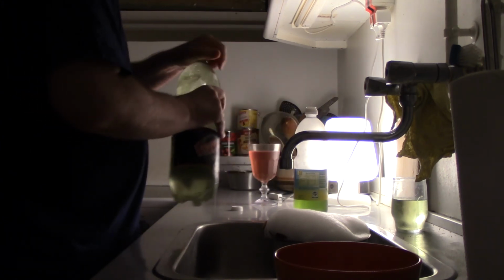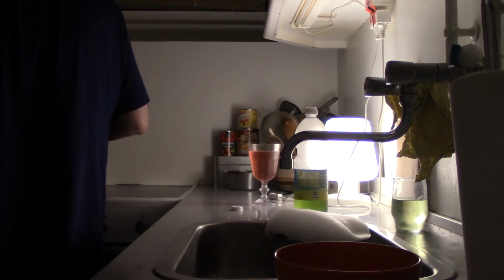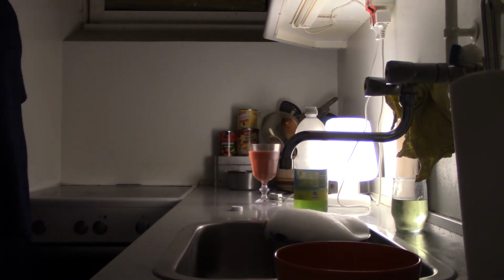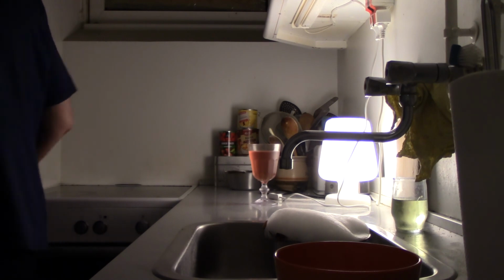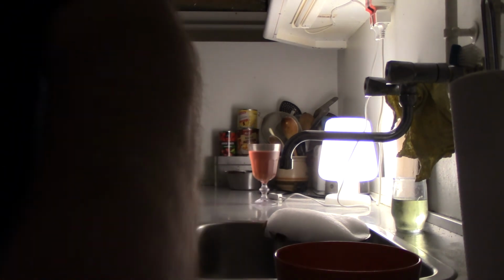So there's a lot of juice for the weekends. There. That's 8 liters. 2 there. There. Water. We could put some fresh water there.